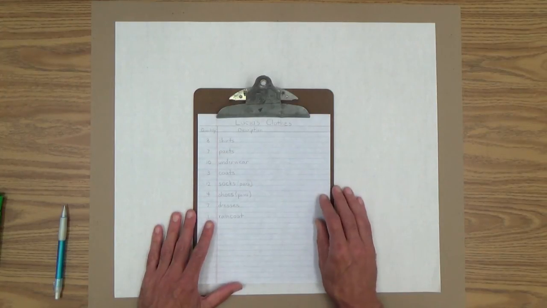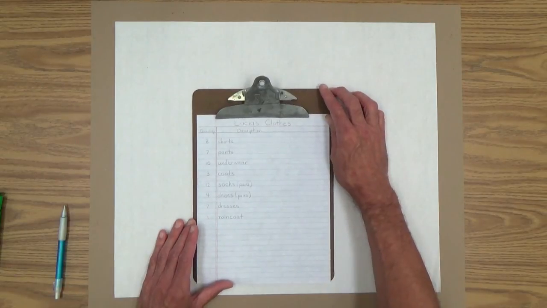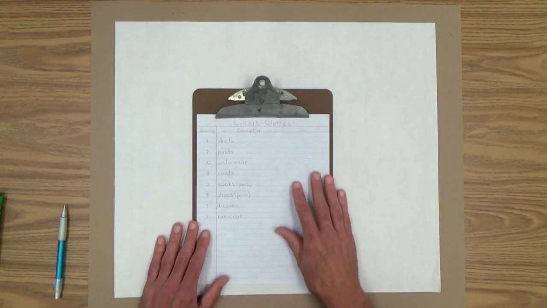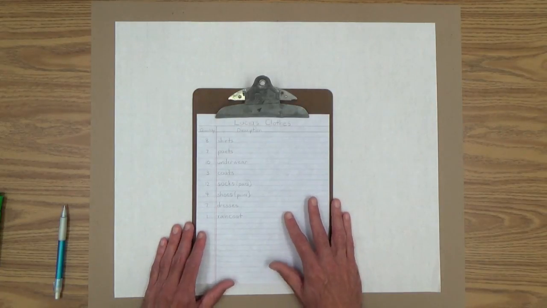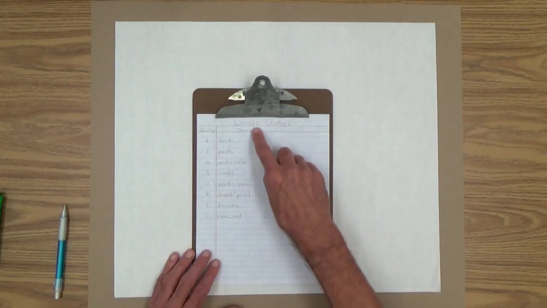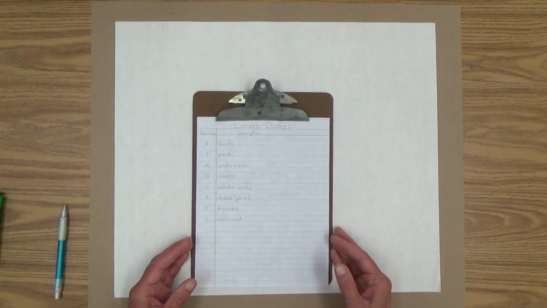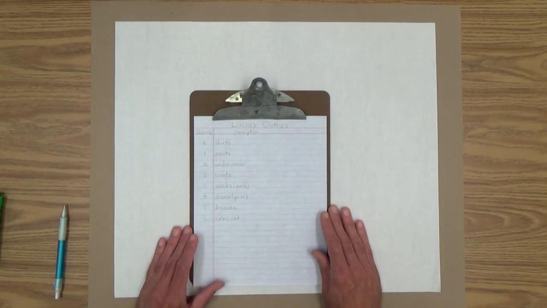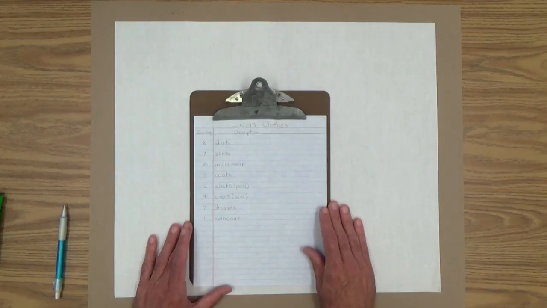So I got a clipboard ready, and we made this nice little list, or some people might even call it a table, and it's called Lucia's Clothes. And as you can see, there's a column for quantity and description. So we went into Lucia's bedroom and looked at exactly what kind of clothing she had and how many.